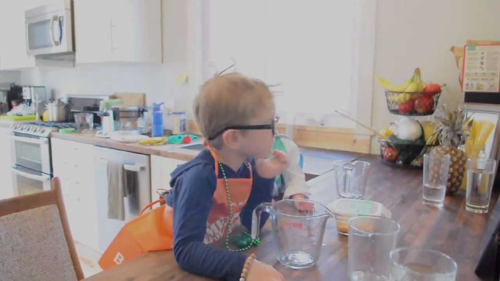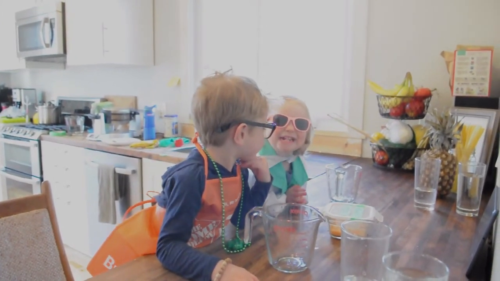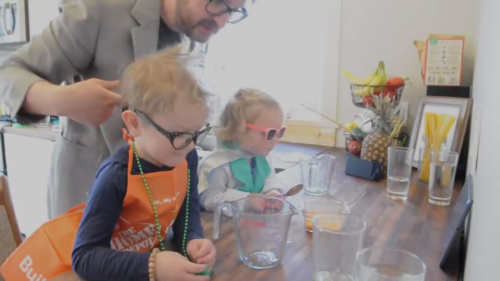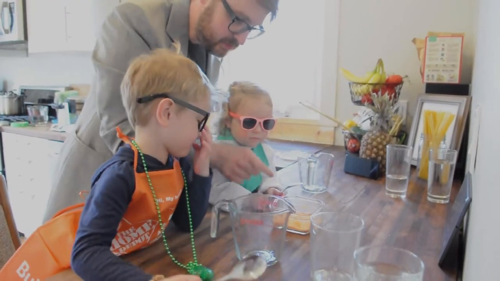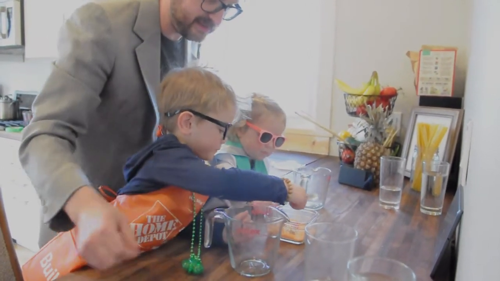Who are our helpers today? Caleb! And? Ryan! Fryer! This stuff is called Tang. You guys are each going to take 3 scoops of Tang and put them into your container.